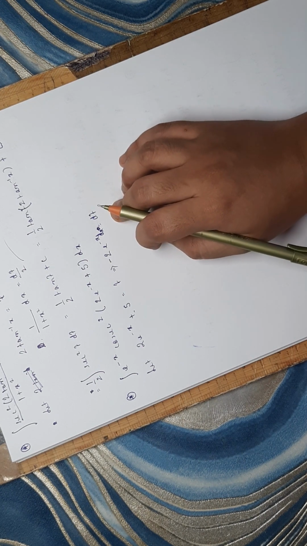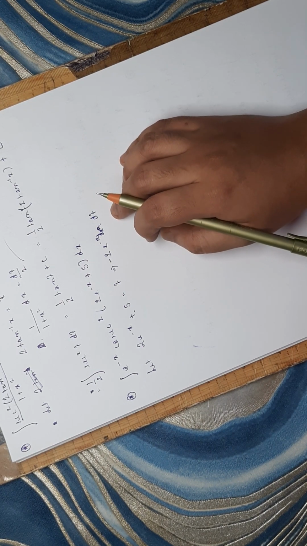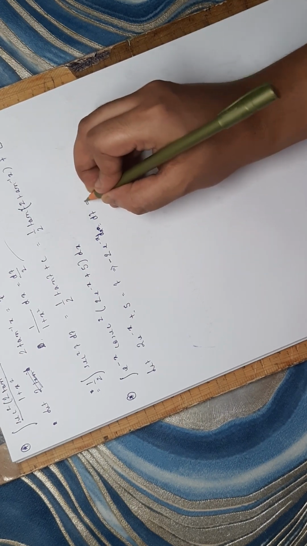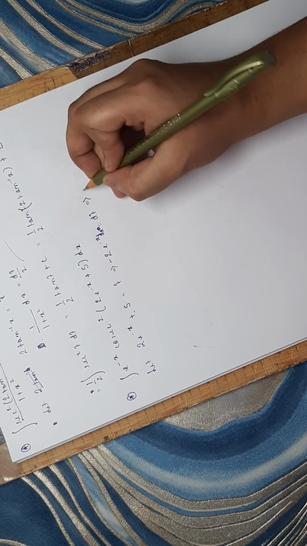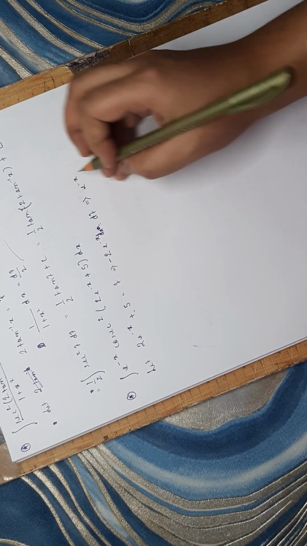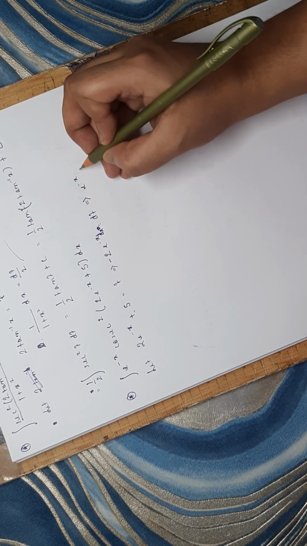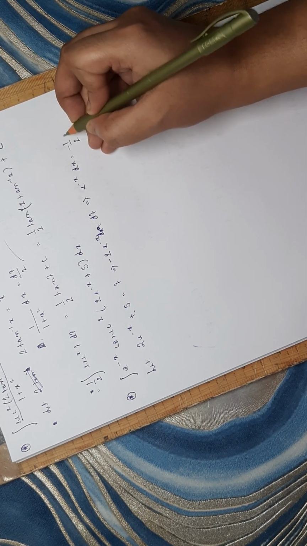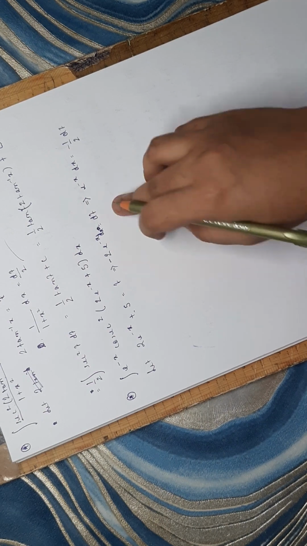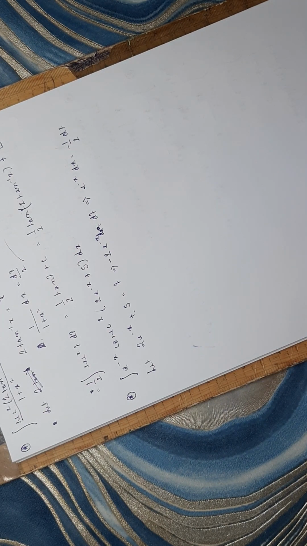I'll try to simplify it a bit more, because if it comes in this form then you might get confused. So I'll do it like this: if it is e to the power minus x dx, then we will have minus half into dt. I just brought this minus 2 into the denominator.